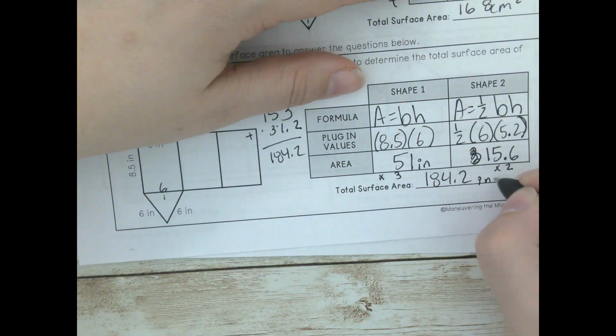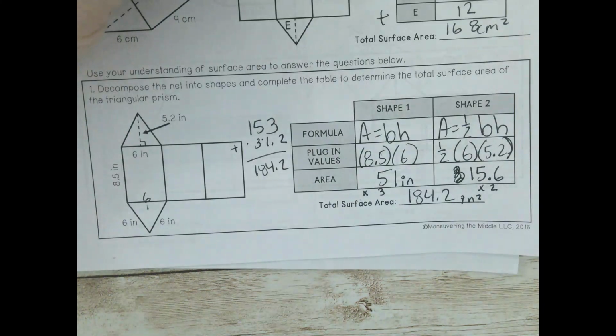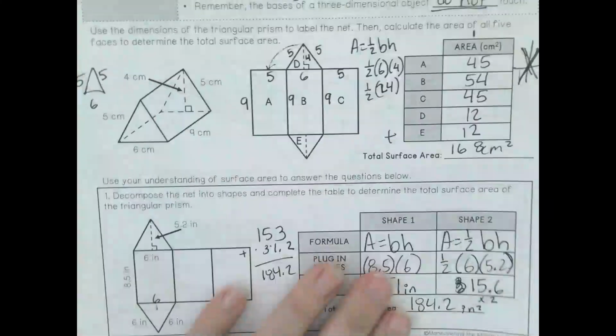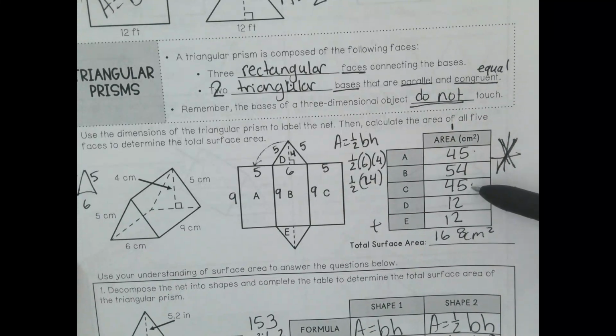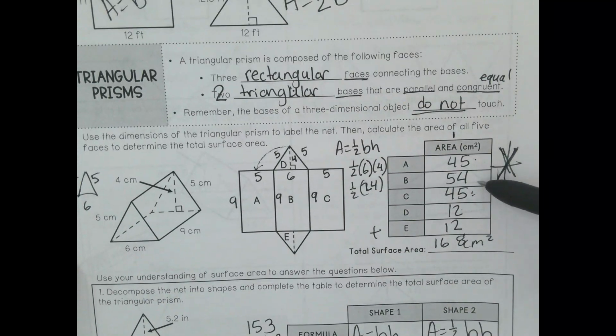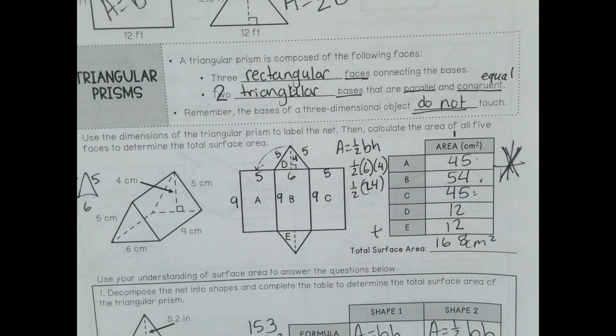So you see how that can be kind of confusing? Or if you have a triangle like this where only 2 match, then you've got to multiply this times 2 and this times 2, and you don't multiply this one times anything. So my advice for triangular prisms, just add them up. Okay? It's just the safest way.